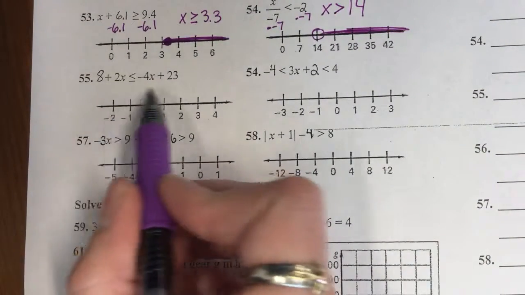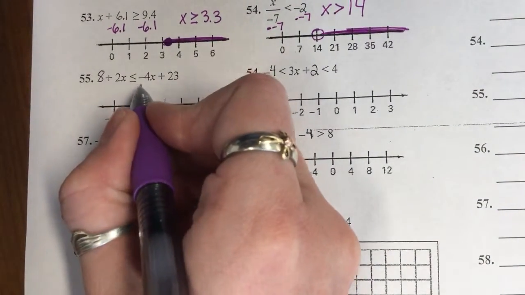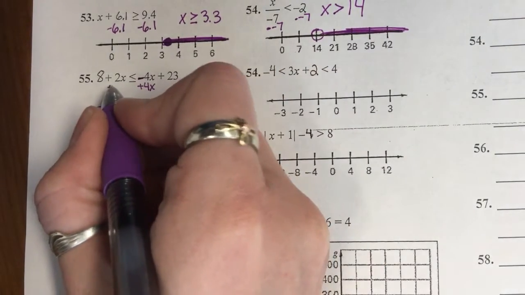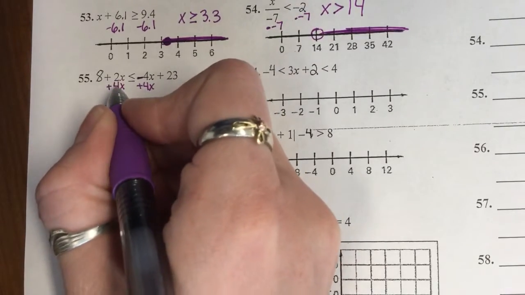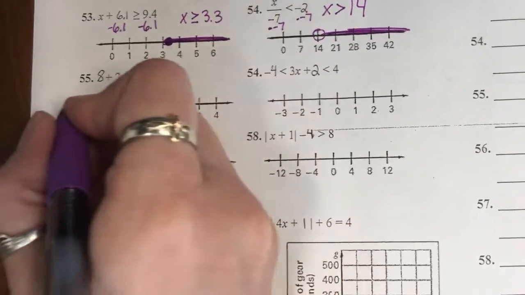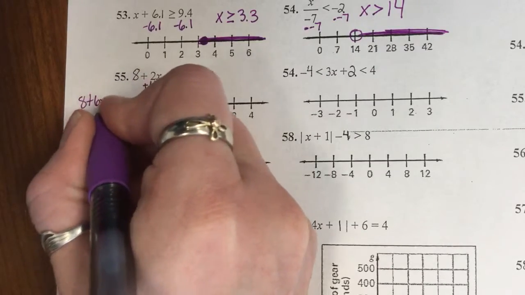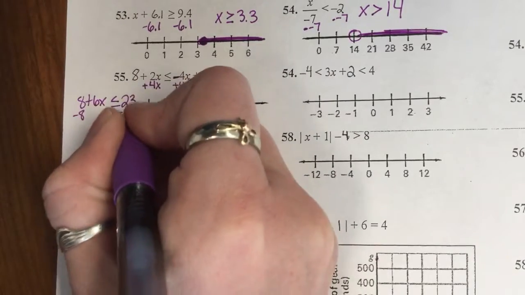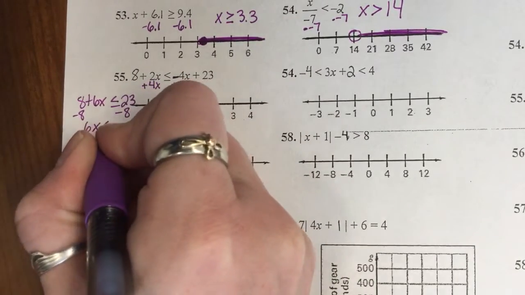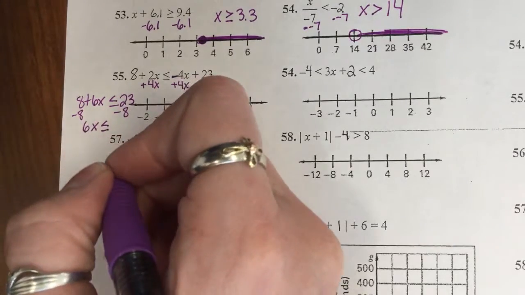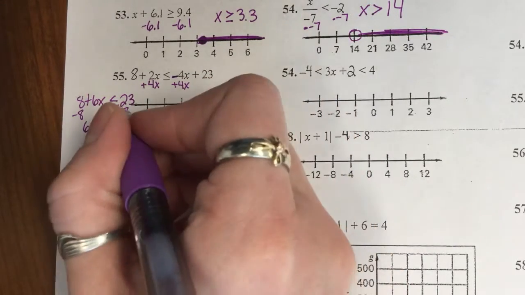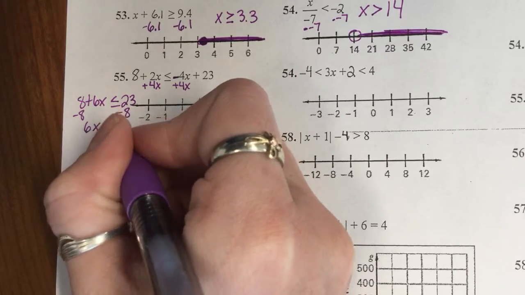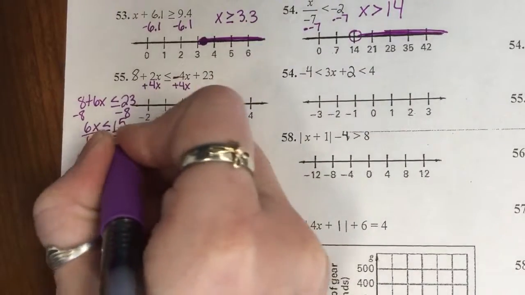Okay, there are X's on both sides, so we need to take the smaller one and add it to, well, because it's negative, add it to the other side. 4X plus 2X is 6X, so 8 plus 6X is less than or equal to 23. Minus 8, 6X is less than or equal to 15. Am I right? 15? Yeah. Divide by 6.